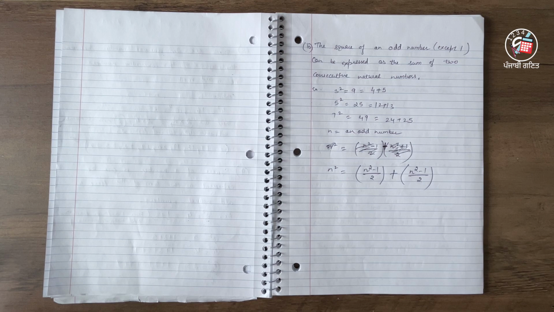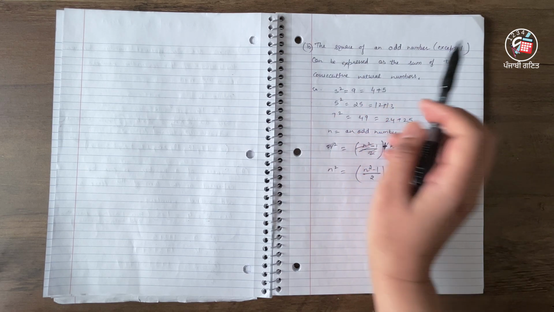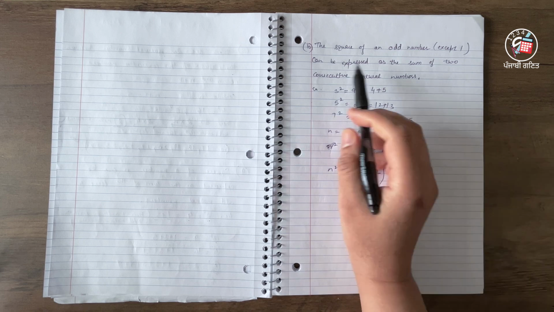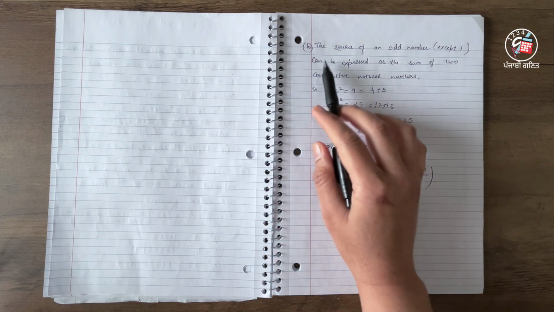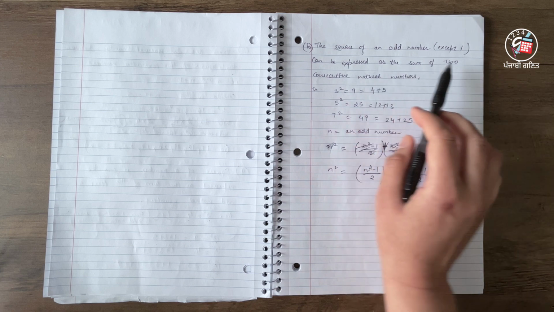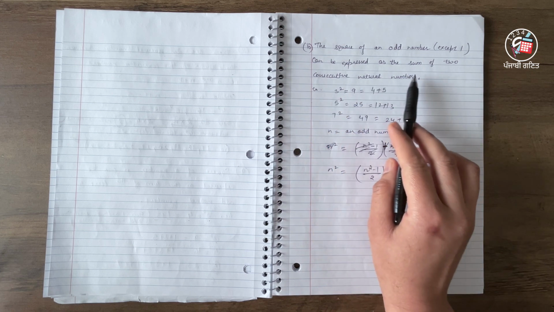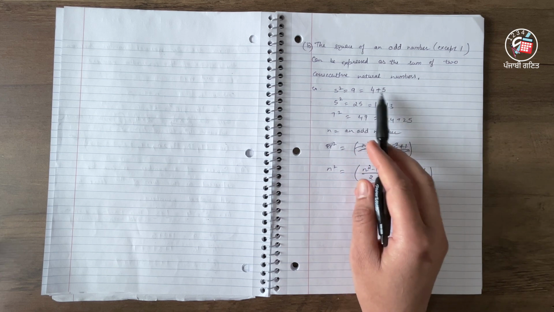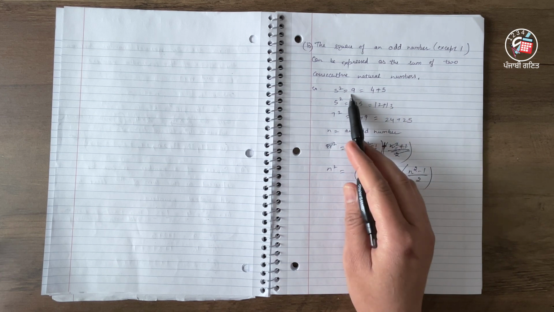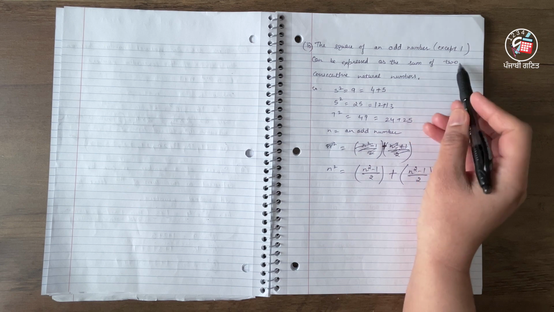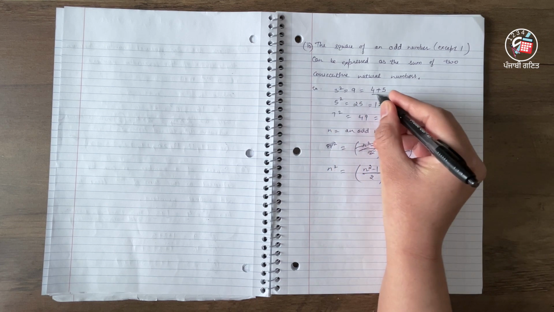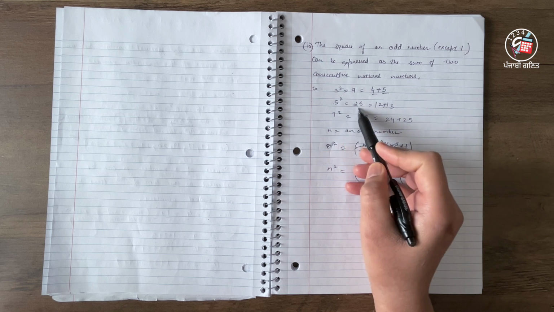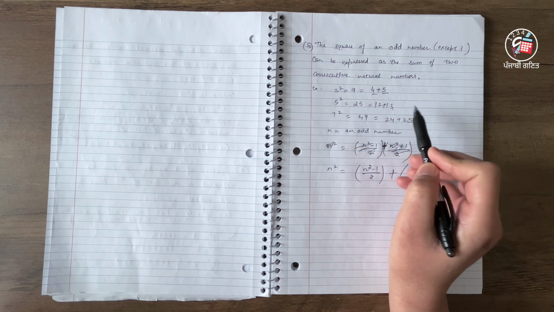And the next one: the square of an odd number except 1, without 1. This property does not hold for 1. Without 1, the square of all odd numbers can be expressed as the sum of two consecutive natural numbers. The square of 3 is equal to 9, right? Are there any two numbers? Yes, there are: 4 plus 5 is equal to 9. That is the sum of two consecutive natural numbers, right? Same for 5. Try the next odd number: 5 squared is 25, and 12 plus 13 is equal to 25.